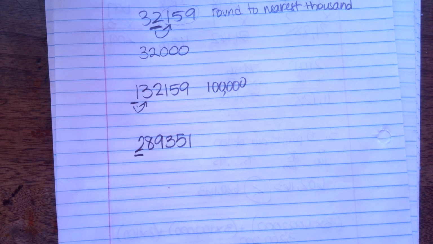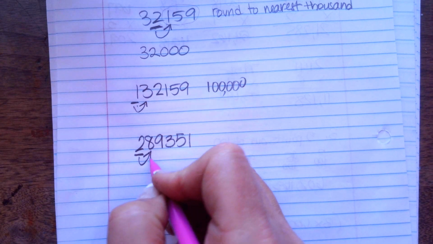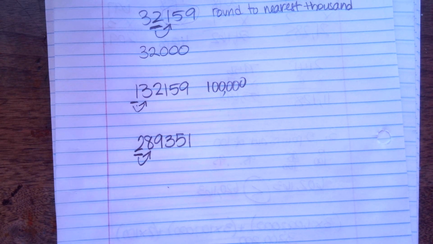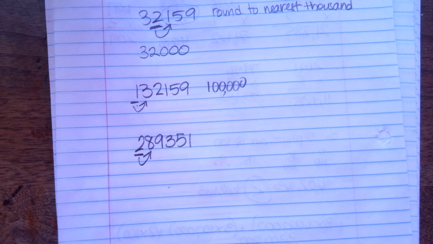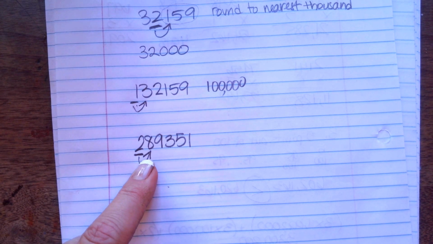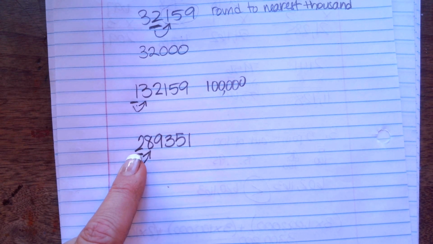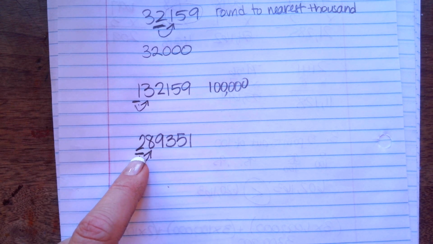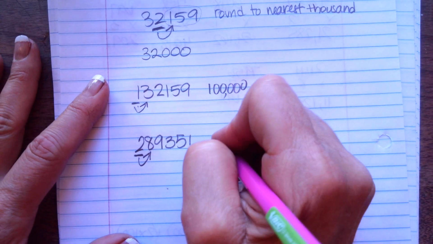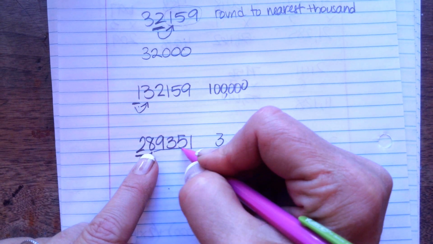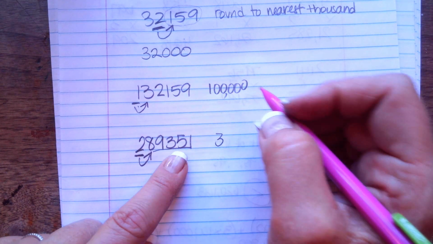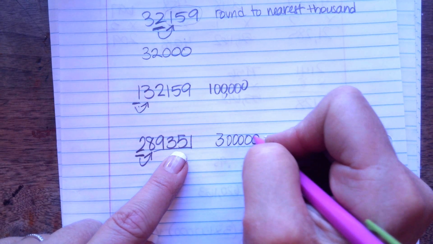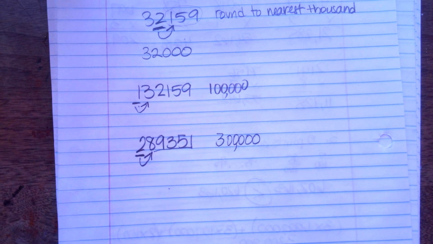No, you go to the neighbor, and you say 4 or less, let it rest. 5 or more, let it soar. So what is the neighbor? The 8. Is that rest or does it make the 2 go to a 3? It makes the 2 go to a 3. So the answer is 3, and then all of these numbers become a 0. We have 1, 2, 3, 4, 5. Okay. All right, follow those steps. You'll get it right every single time, my darling.